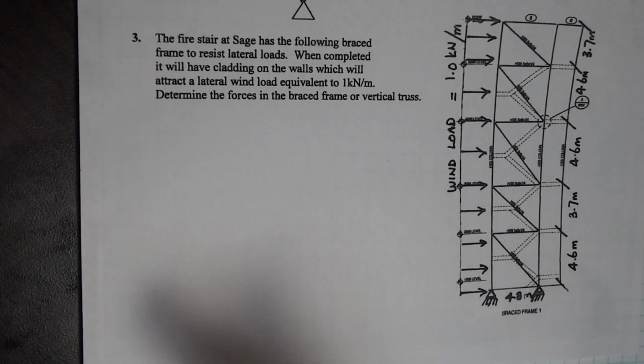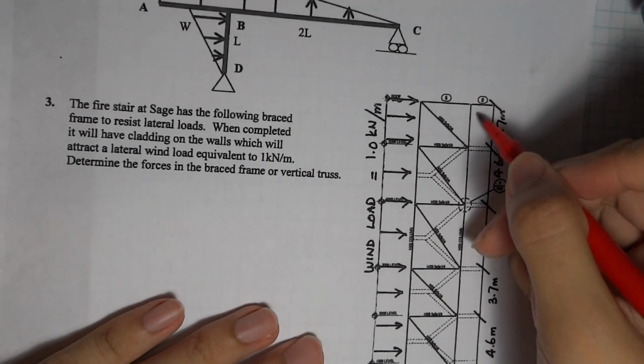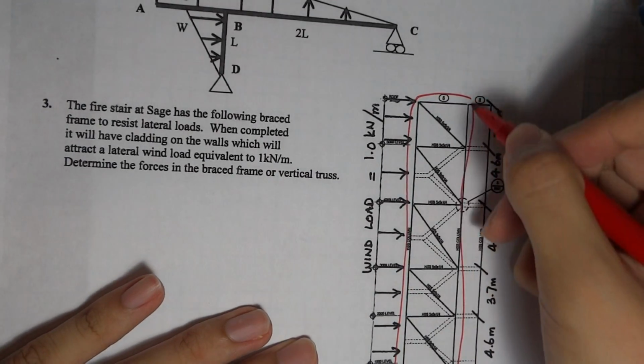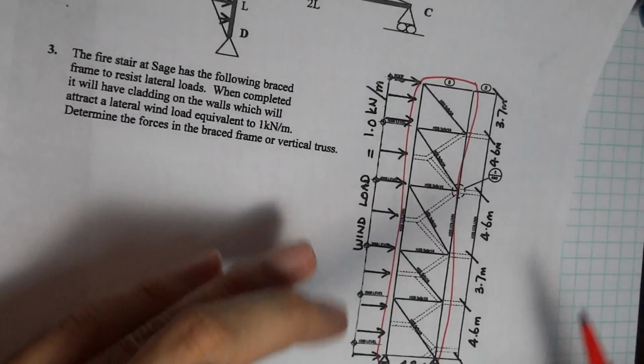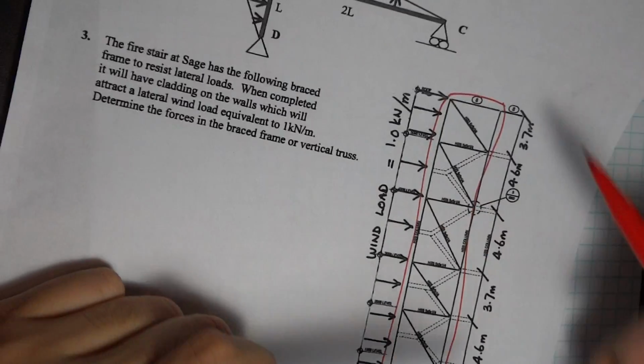For problem 3, this is your normal truss analysis. You're working with this section of the truss. You can ignore what happens on the right side. But the interesting thing about this truss is you have this distributed load on the truss.